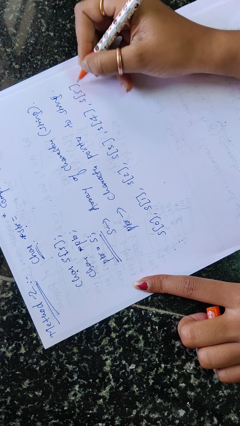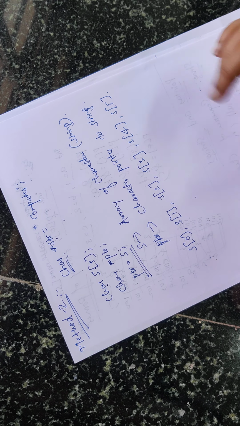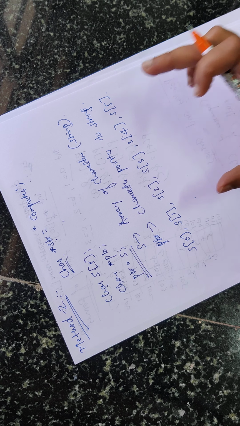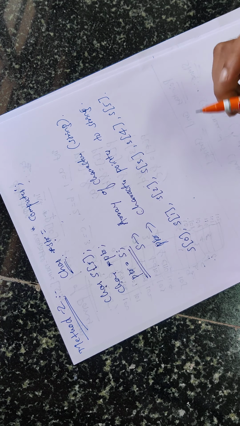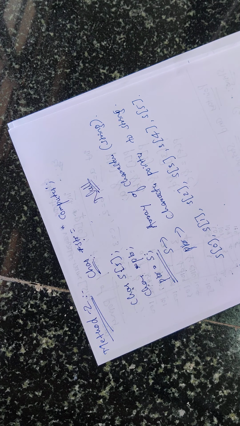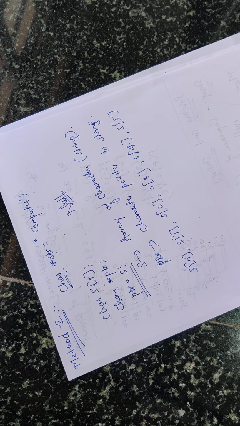Here the actual size I have taken is 5, but I am taking 6 elements. Why? Because at the end of a string we always have to add a null character. So when you are dealing with a string construct, one extra byte will always be reserved by the compiler.